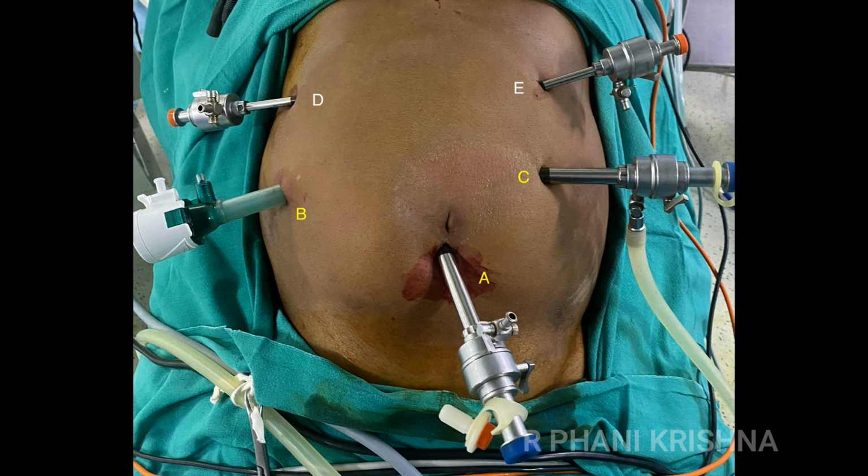So the ports are placed in this fashion. A, B, C are the 10 or 12 ports, and D and E are the 5 ports. So the surgeon has access to work from all sides. A can be the camera port, with B and C as the surgeon's right and left hand working ports, and D and E will be the assistant ports.